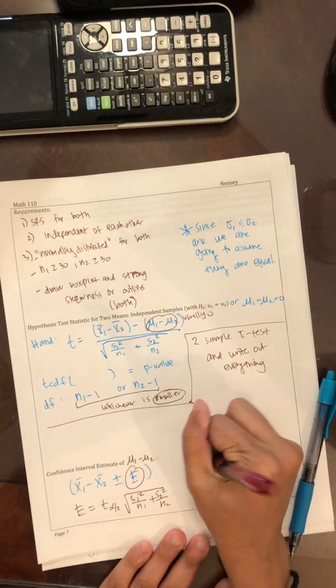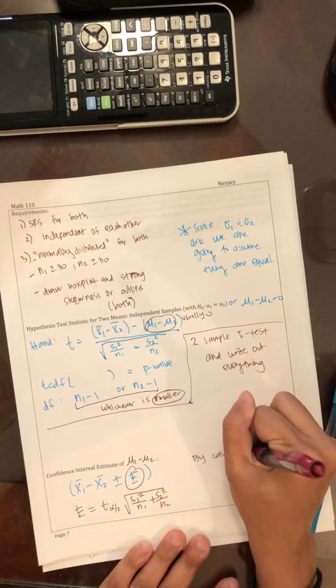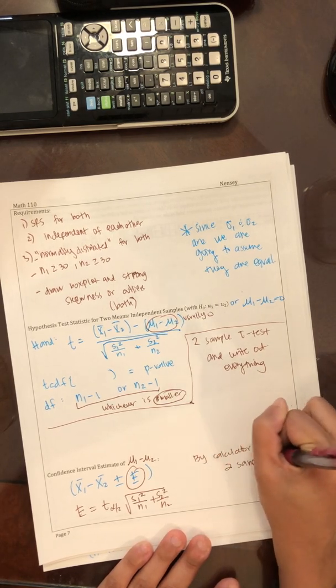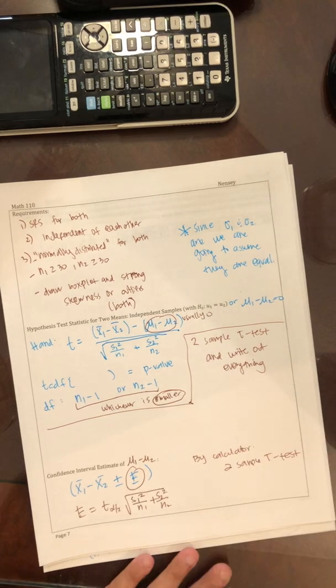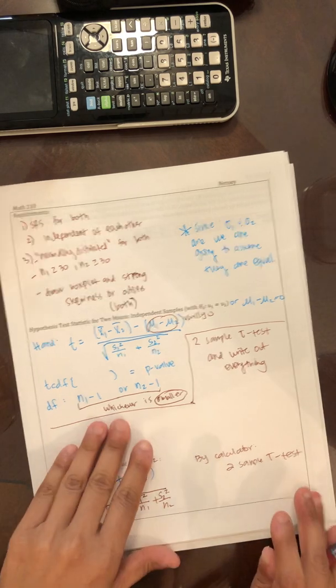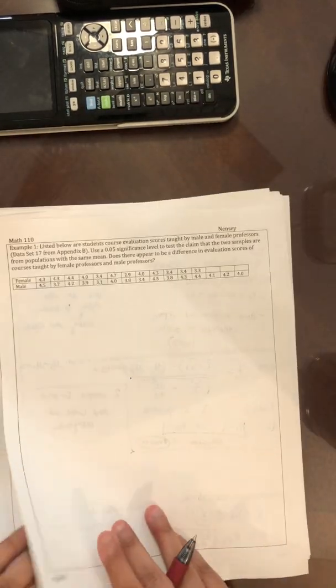If you're doing this by calculator, you're going to be doing a 2-sample t-test, and then you're going to write out everything. Every time you find a confidence interval, don't forget to write your sentence. So let's go ahead and do an example. I have lots of examples after this. There are 3 examples for this section, and that's pretty much the end of these notes as well.